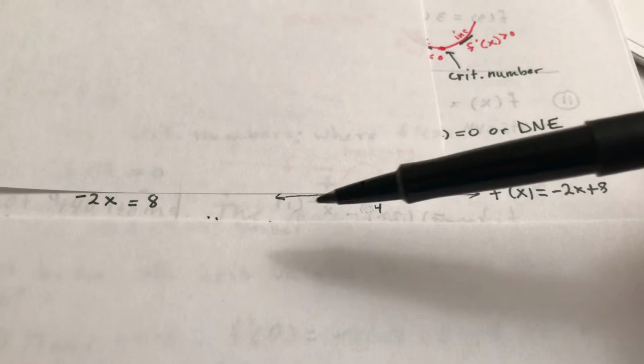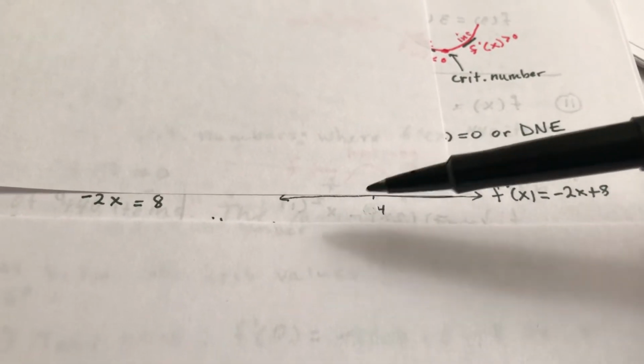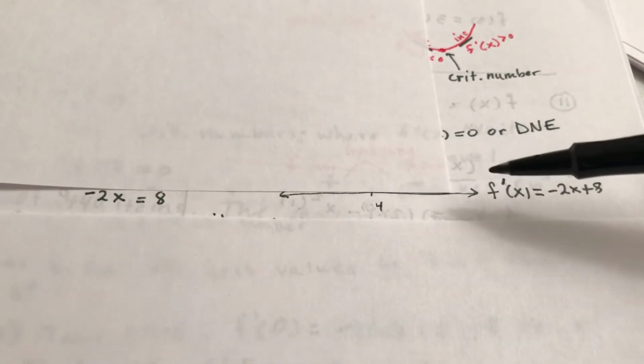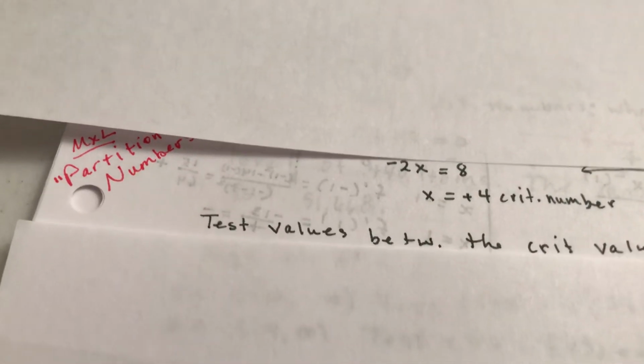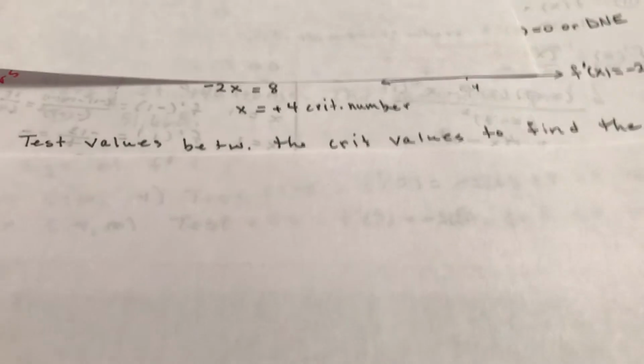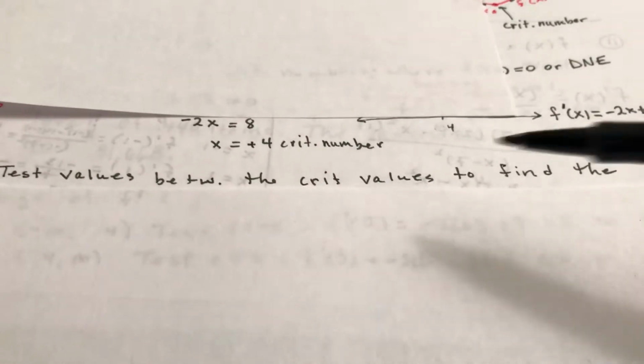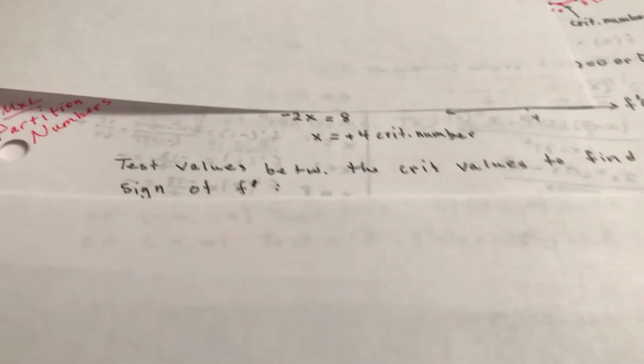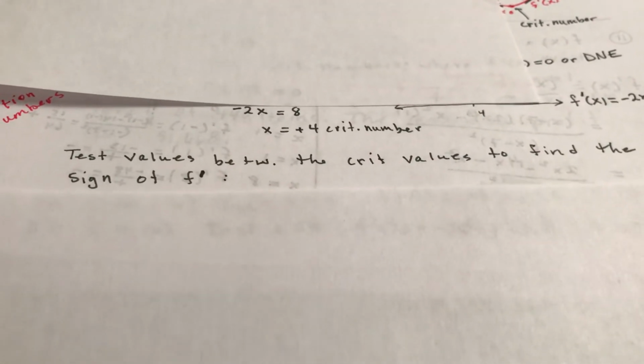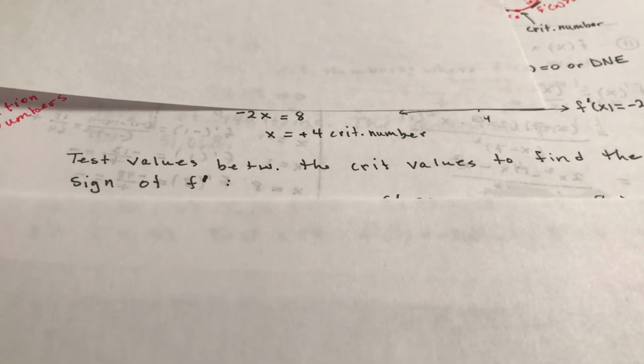Now what we're going to do is test points before and after that critical number to see if that derivative is positive or negative. So let's come down here, and I wrote test values between the critical values to find the sign of f prime. Because positive means increasing and negative means decreasing.